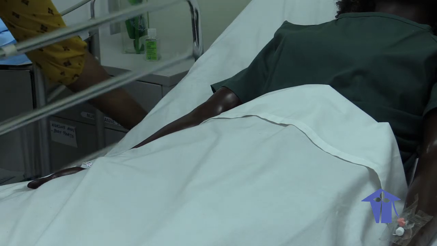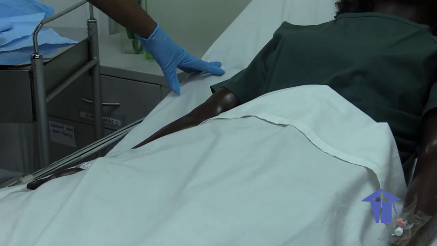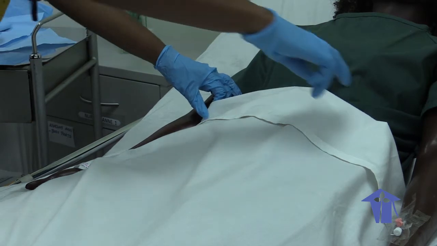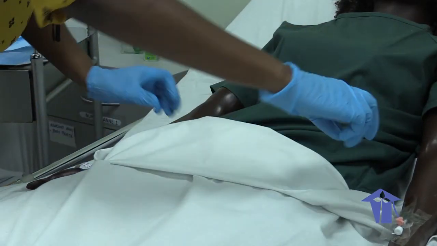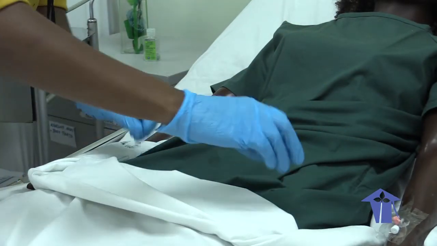Now you can prepare your patient. Ensure privacy. Lower your bed rails. Adjust the bed to an appropriate position. Expose the area of the wound.